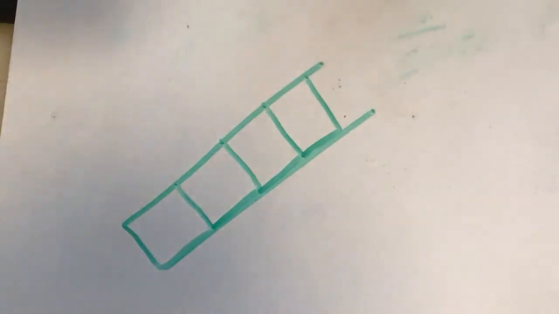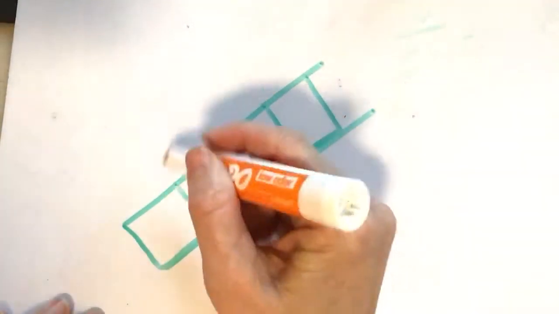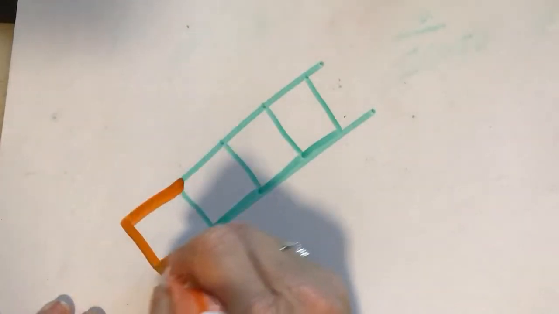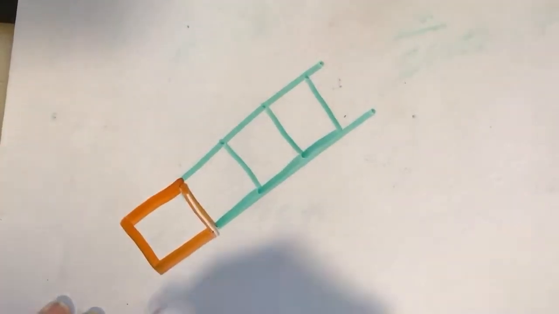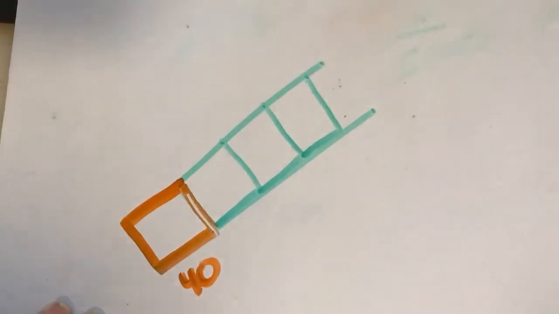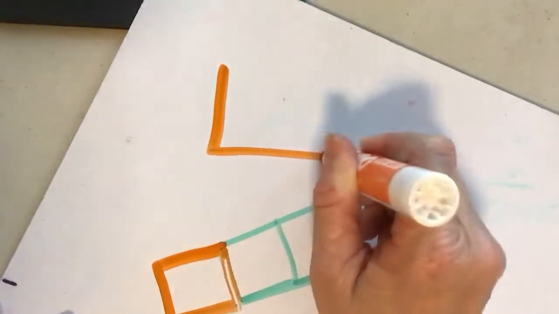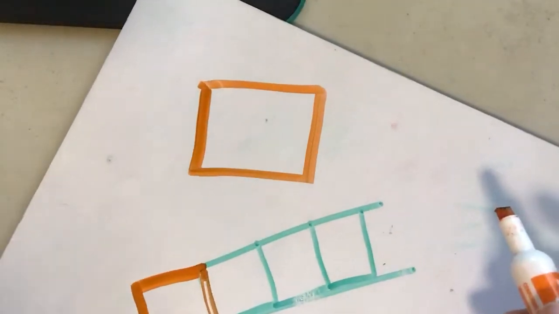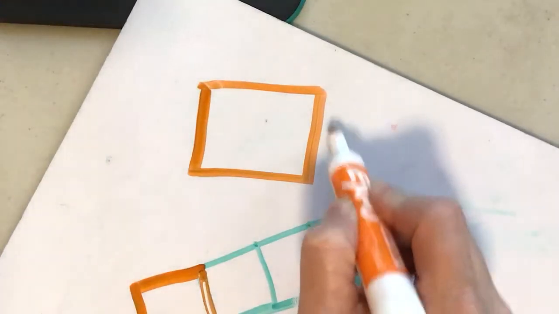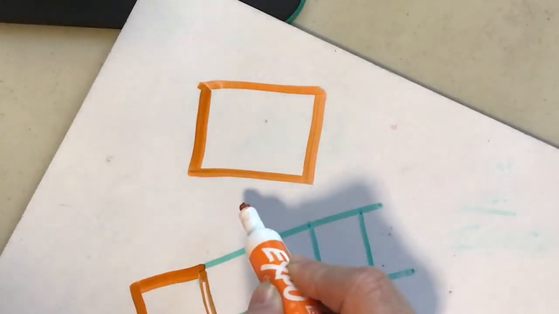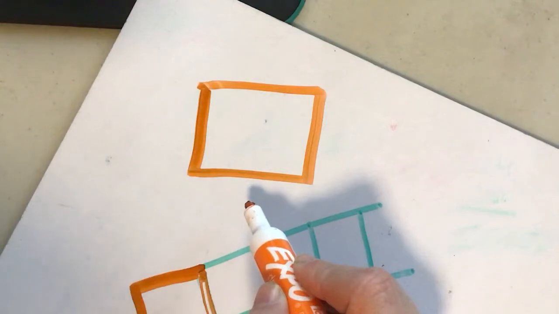All right, so here's what's interesting about these tiles. It says that the perimeter of each tile is 40. Okay, so that means that the perimeter of this tile all the way around is 40. Well, let's think about what we know about perimeter. If I have a square, if the perimeter is 40, what does each one of those sides have to be in order for the perimeter to be 40?